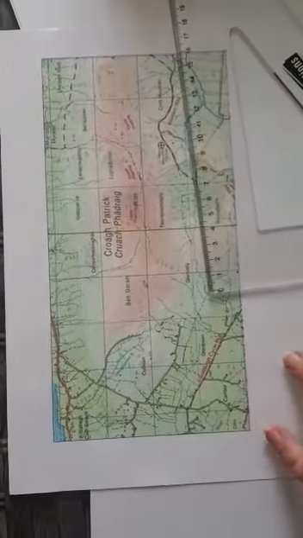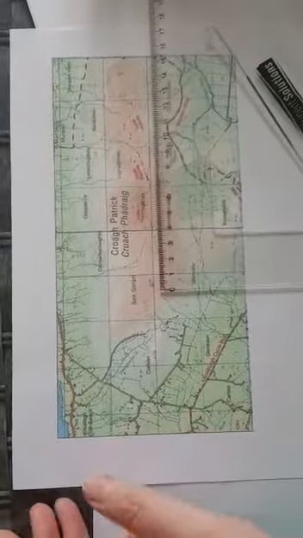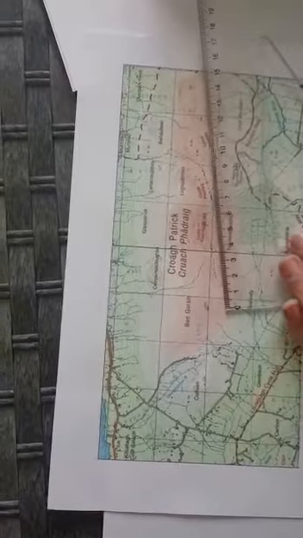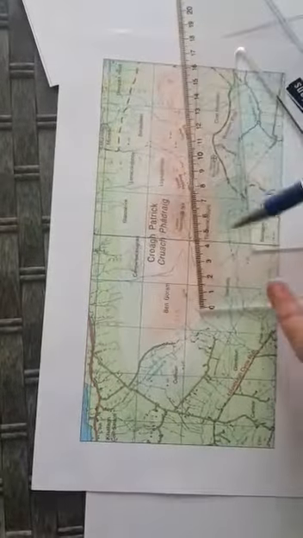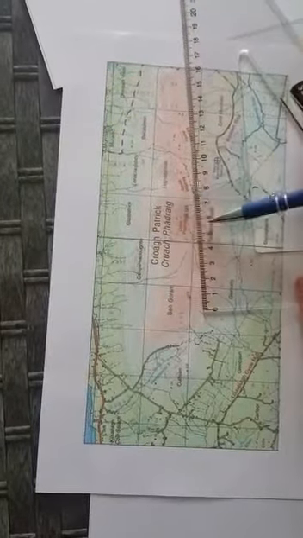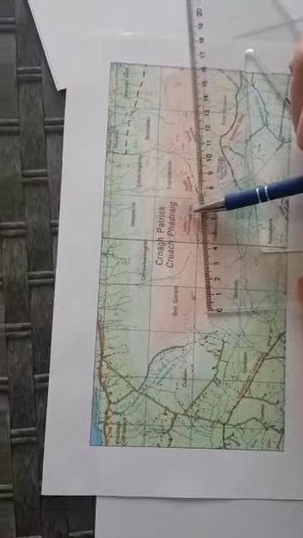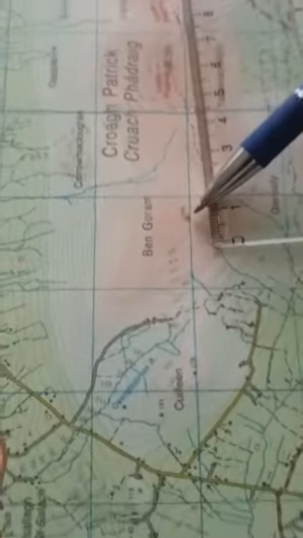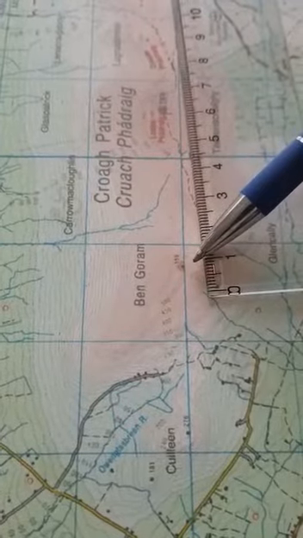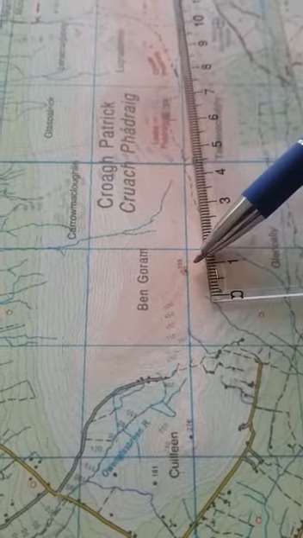So there'll be a slight difference to the answer we got in the actual PowerPoint from using maps.skolnet.ie. So the first thing I need to do is find out the 2 points where I'm actually going to find the average gradient of. So I'm going to use Croagh Patrick, the triangulation point of 764 meters above sea level, and the spot height below it here on the slopes of Croagh Patrick at 559 meters above sea level.